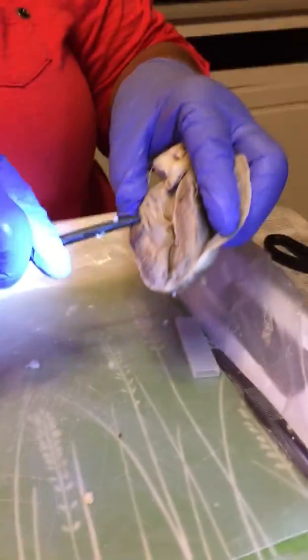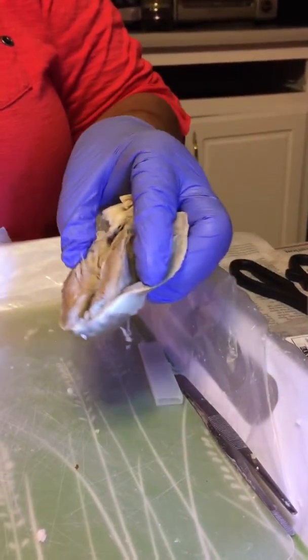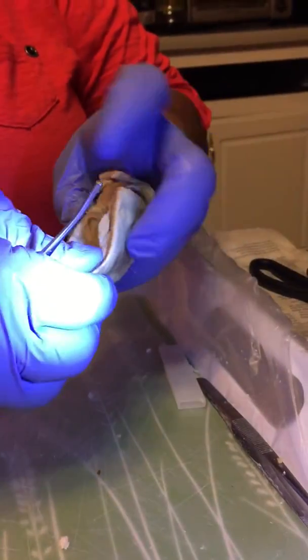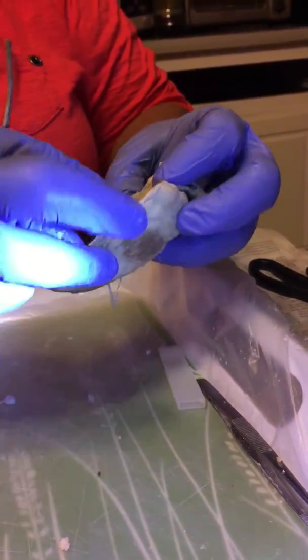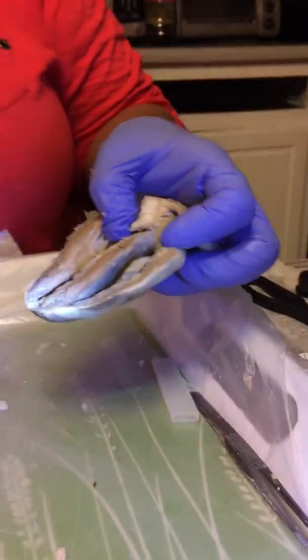And the last part, as I mentioned, the papillary muscles, and you can also see the papillary muscles a little bit right here. This right here is one of the papillary muscles. These are very strong muscles here that hold on to the chordae tendineae.